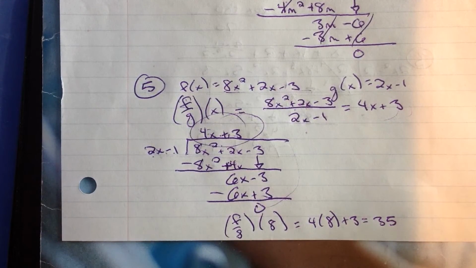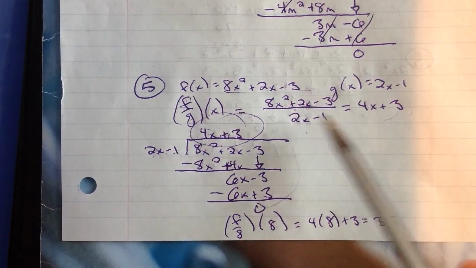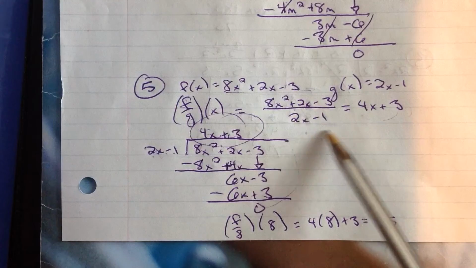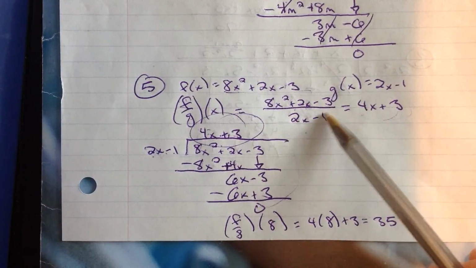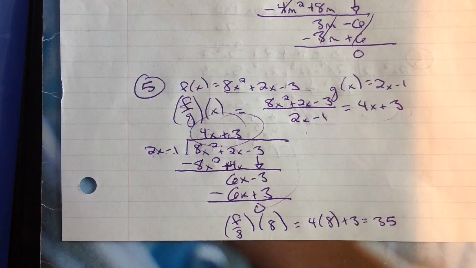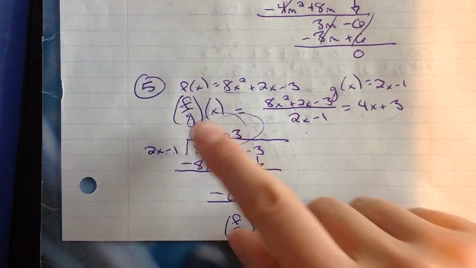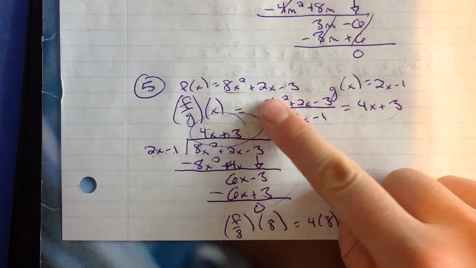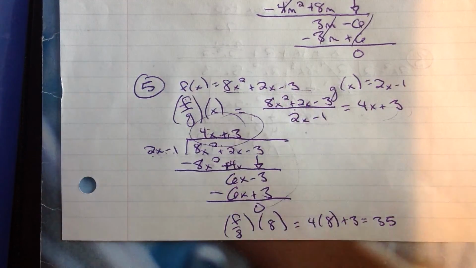Another thing to note is in our domain, even if we simplify, we have to look at values that would make this 0, which would be x equals 1/2. So the one number we can't have is x equal to 1/2, because that would make us divide by 0 in our original composition or combining of these functions.